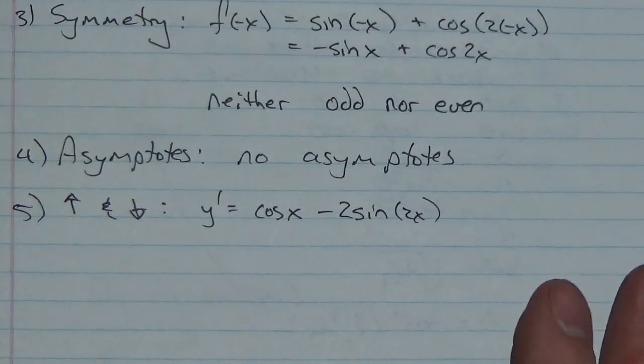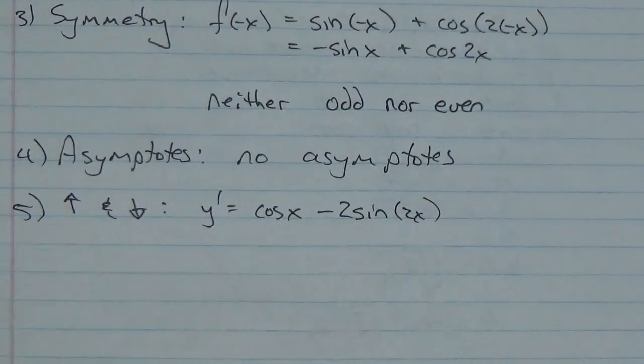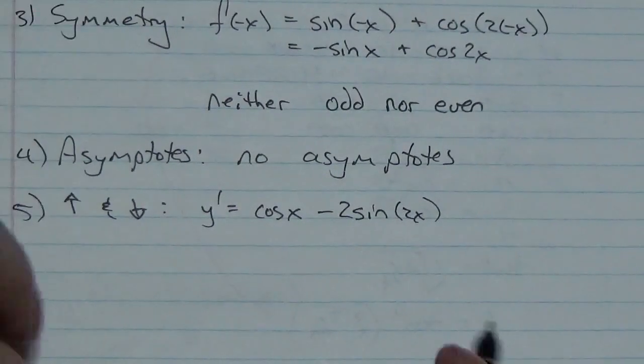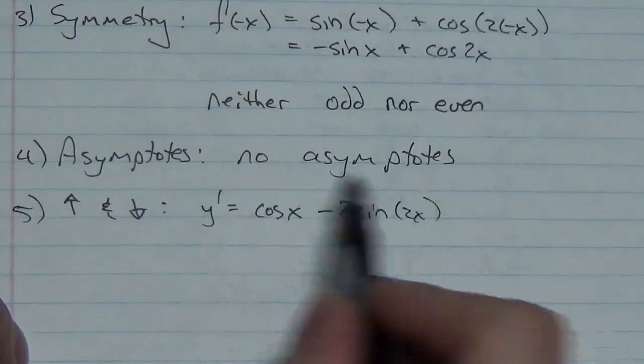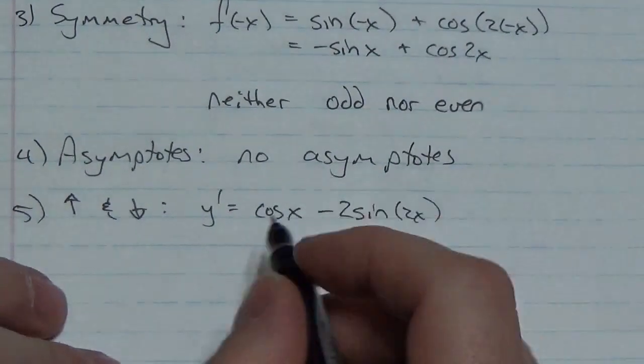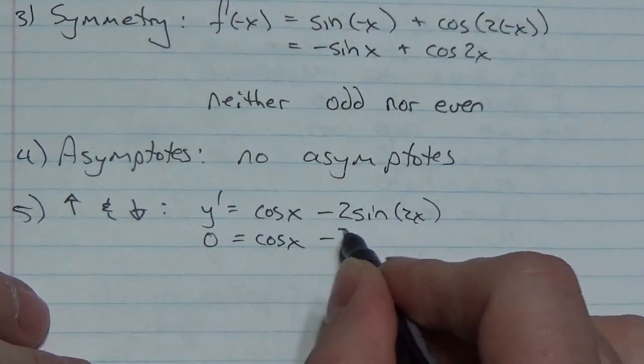Now, to determine the intervals of increase and decrease, I'm going to look for spots along the domain where the derivative is either undefined or equal to 0. Now, there's nowhere where this function is going to be undefined. There's no issues here. So what I'm going to look for here is where this derivative might go to 0.